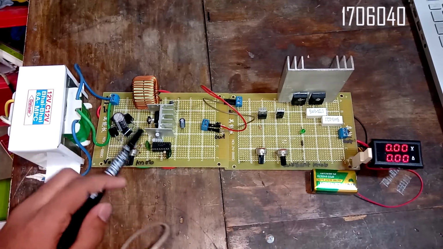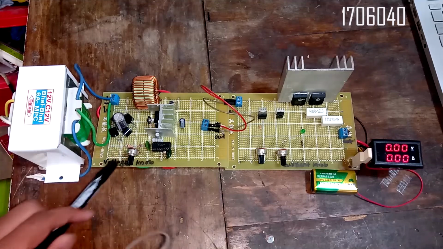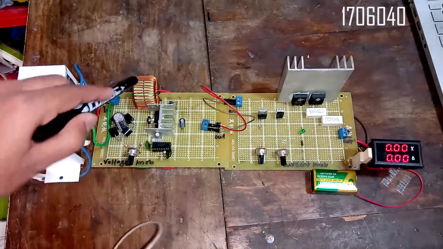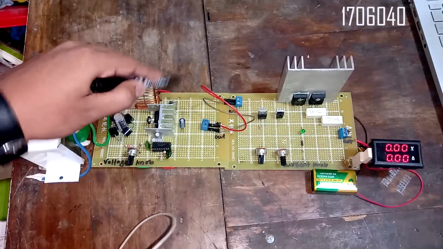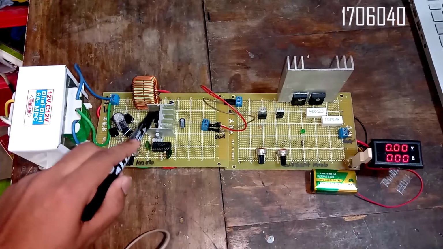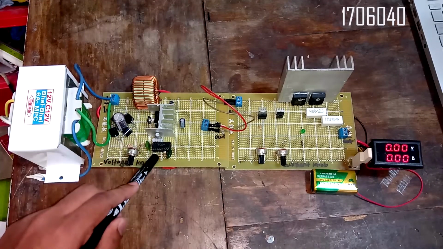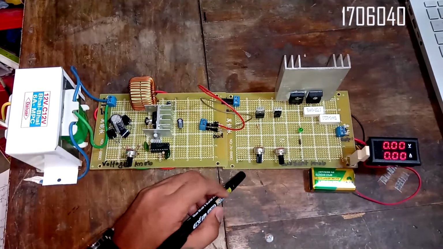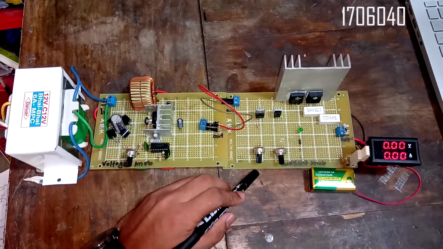Then we move to the buck converter inside the voltage control part. Here in the buck converter we have used a large inductor, diode, capacitor, and a MOSFET which is IRF250, and the IC3524. Now we come to the second stage, which is the current control part.